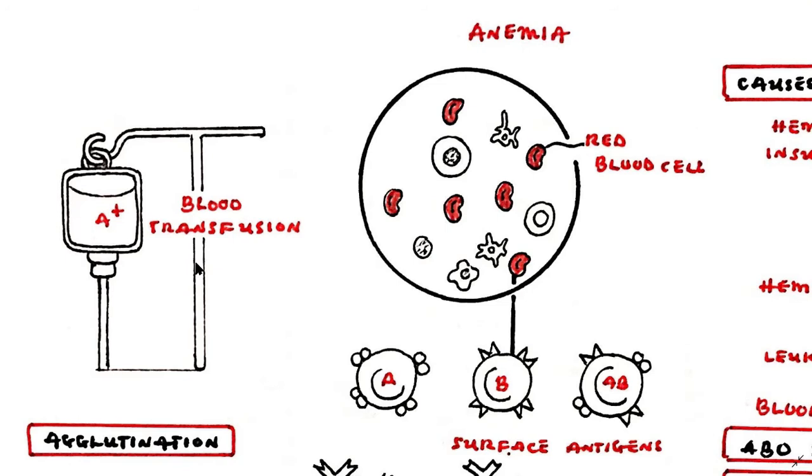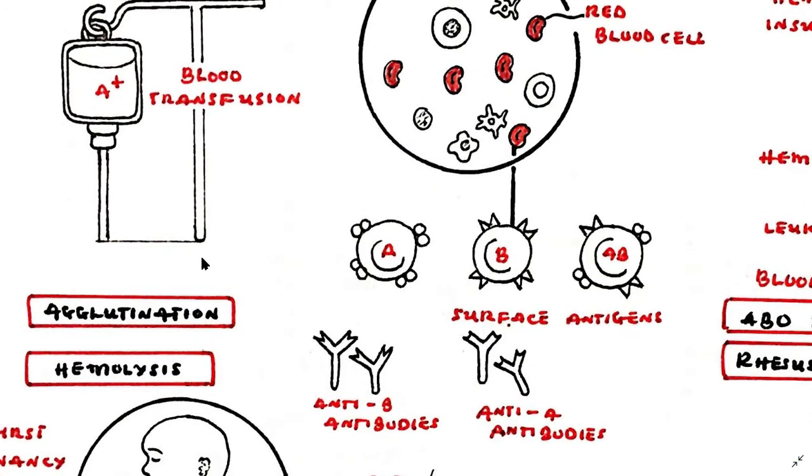This is because giving red blood cells with a different antigen to that of the recipient will cause reaction with antibodies in the plasma, leading to agglutination and hemolysis.